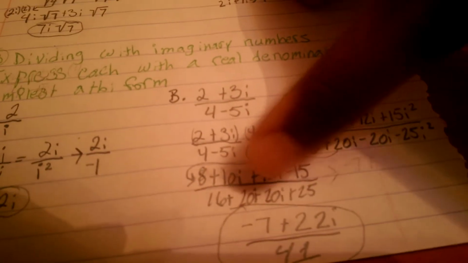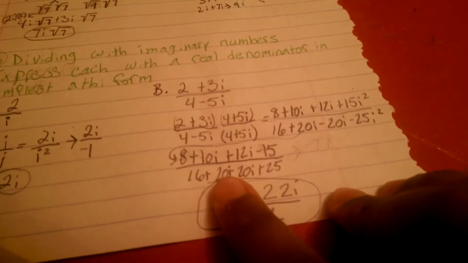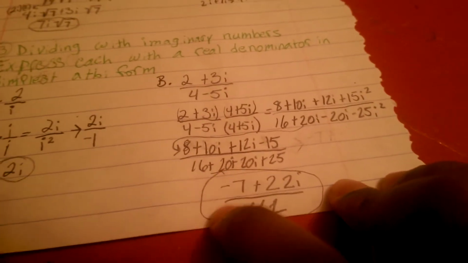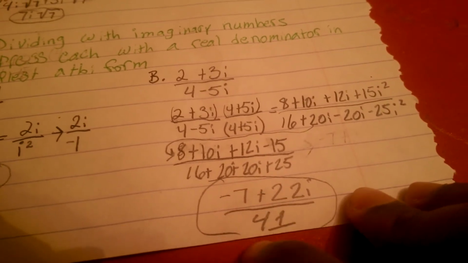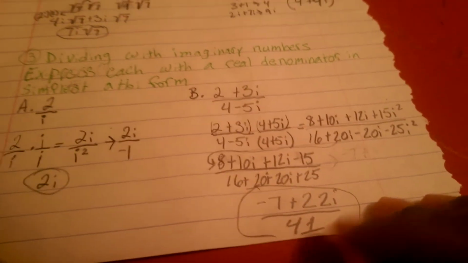I meant for that to be a negative 20i plus 25. Okay, so down here the 20i left because they canceled each other out, and then you would get -7 plus 22i over 41.